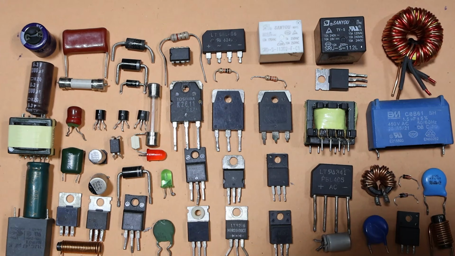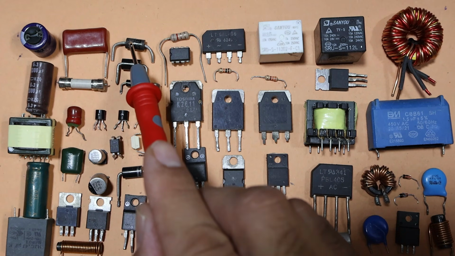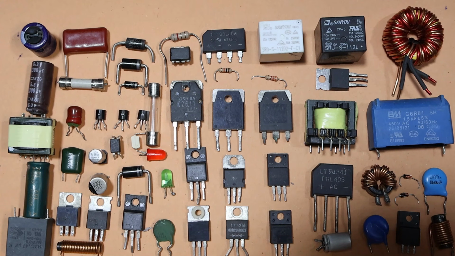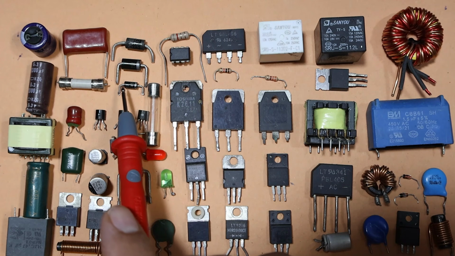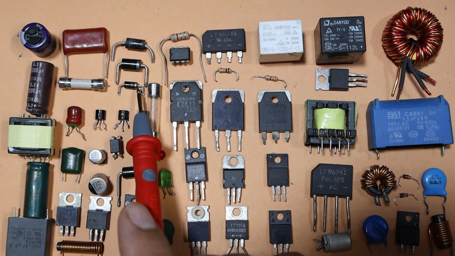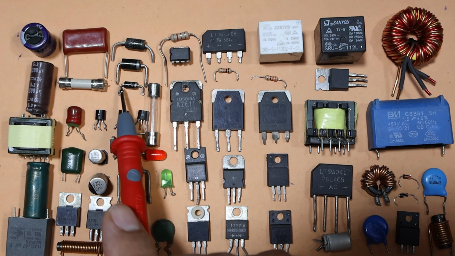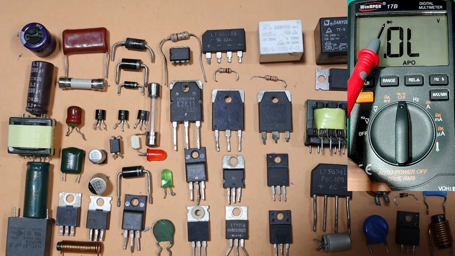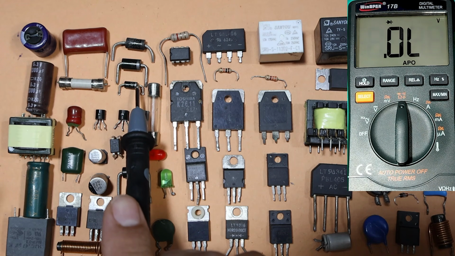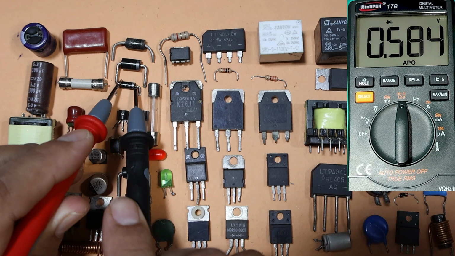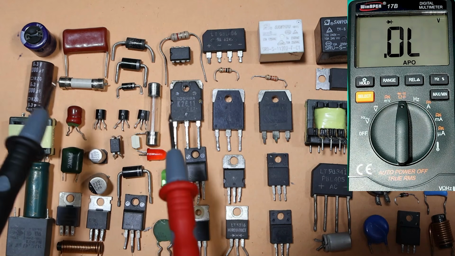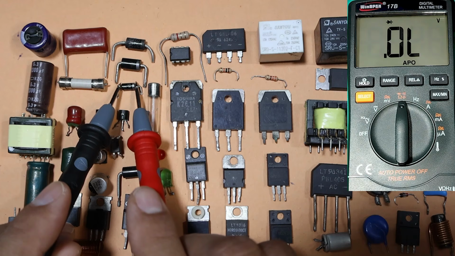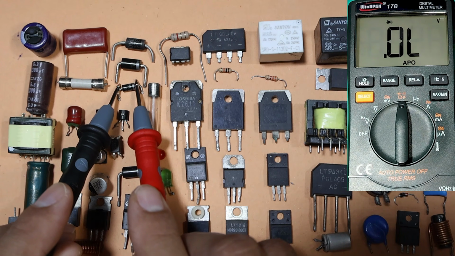Let's get started. How to test diodes. For a diode, you first have to locate the cathode and the anode, or the negative terminal and the positive terminal. And of course, set the multimeter to the diode mode, as you can see here. So the black probe on cathode, red probe on anode, we get a drop voltage, 0.5 drop voltage. This is good. But if I swap the probes like this, no reading.